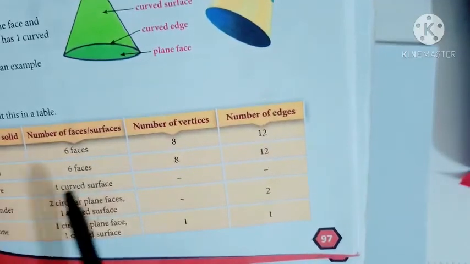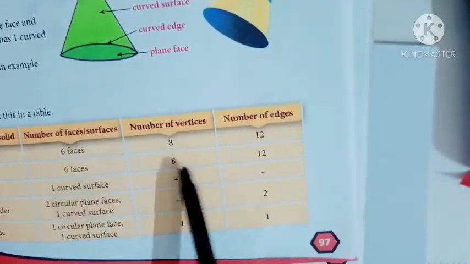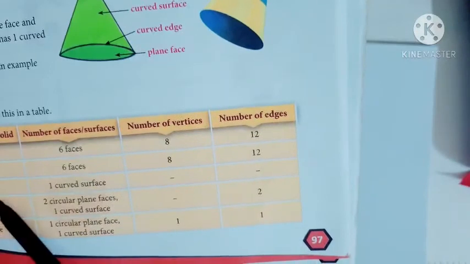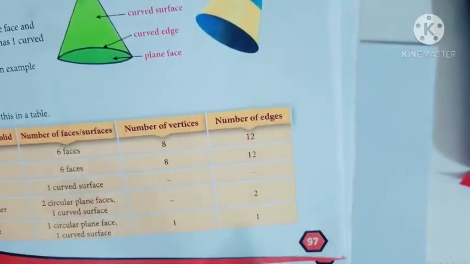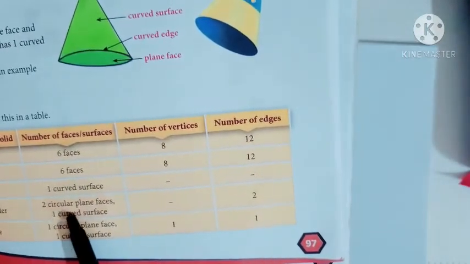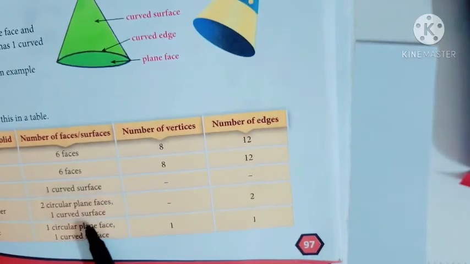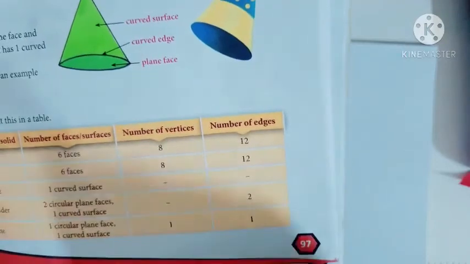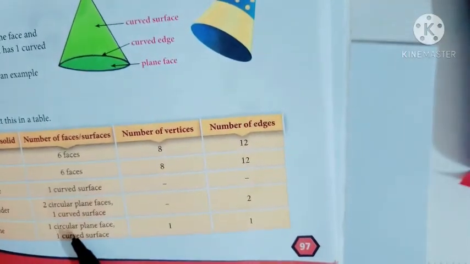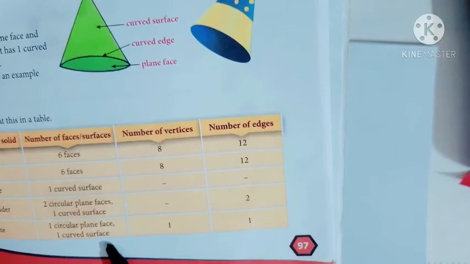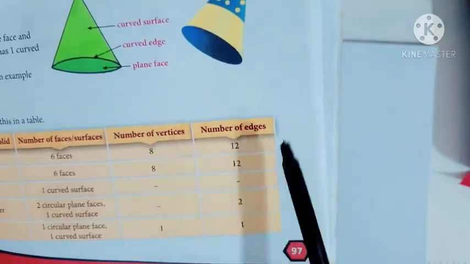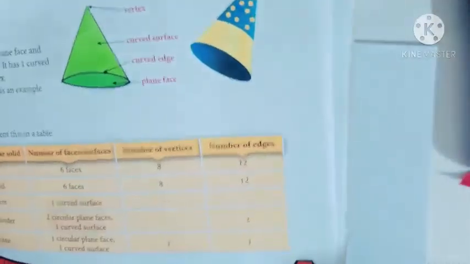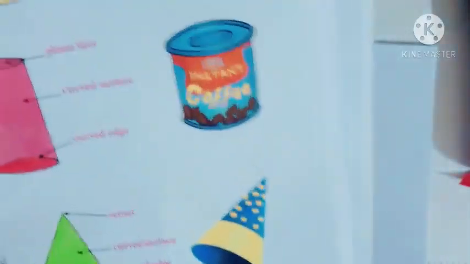Next in cuboid, 6 faces. Number of vertices 8 and number of edges is 12. Sphere, 1 curved surface. No vertices, no edges. Cylinder, 2 circular plane faces, 1 curved surface. No vertices, but edges is 2. Cone, 1 circular plane face, 1 curved surface and 1 vertex, 1 edge. So with this you can easily memorize and have it in your mind. Okay, so you can understand this well, I know.